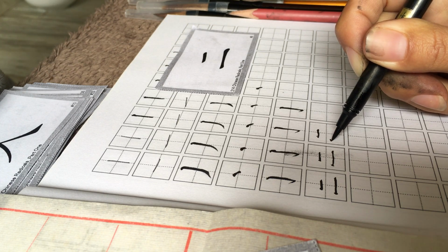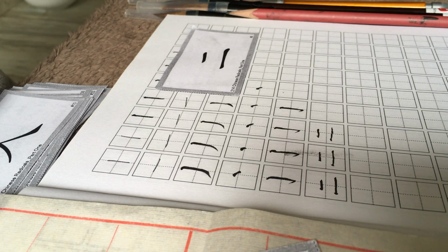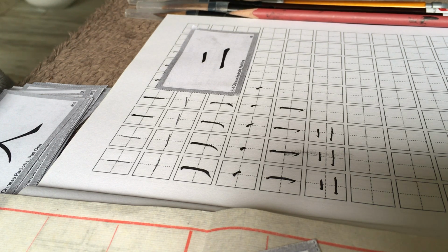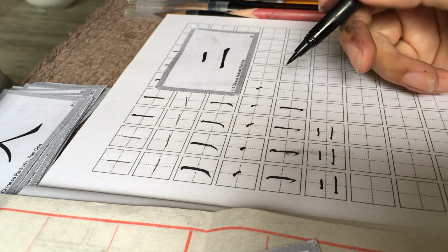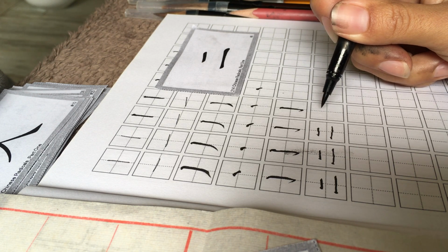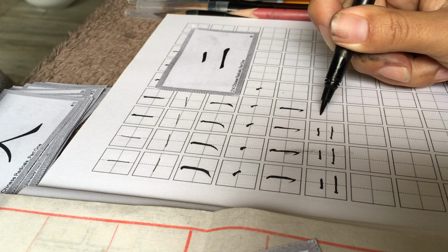Oh yes, I forgot. It's also really nice to have background music when you're practicing calligraphy. I like to listen to relaxing cello music or piano. I've been listening to Studio Ghibli piano music lately, and it's really great for bringing out your artistic side, I think.